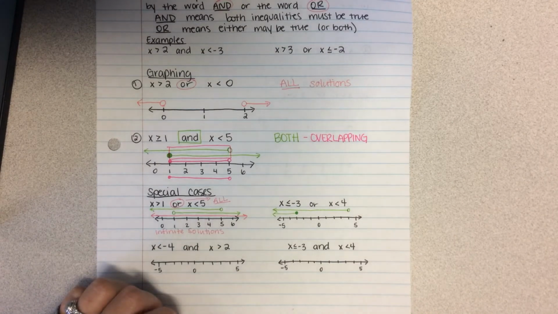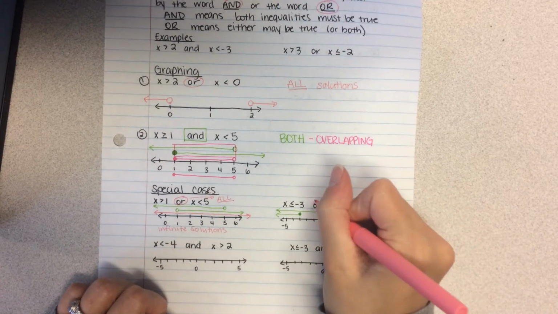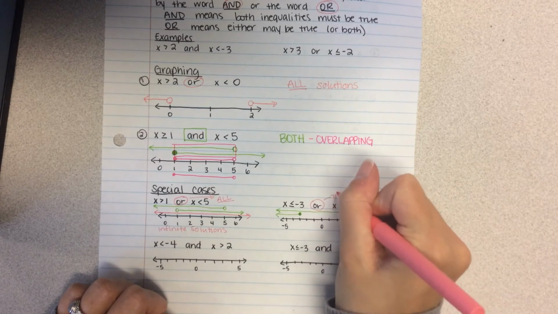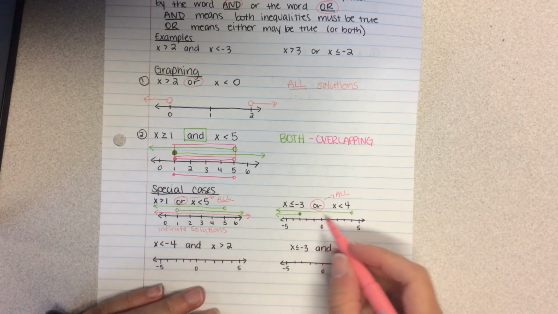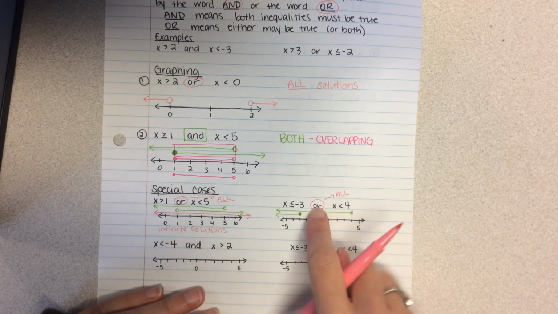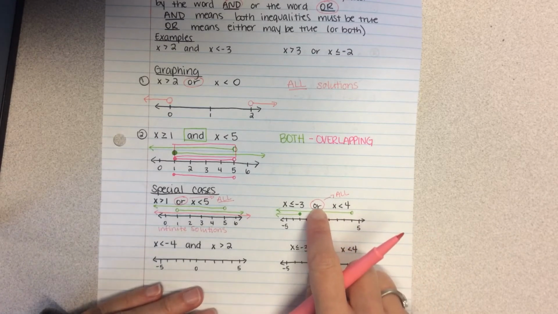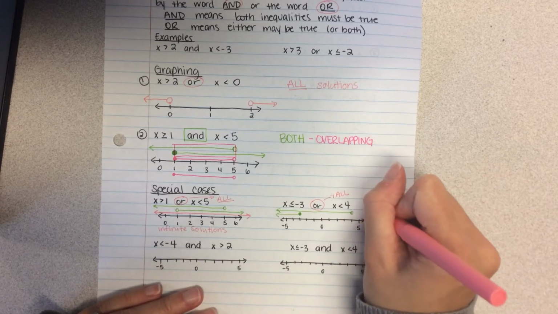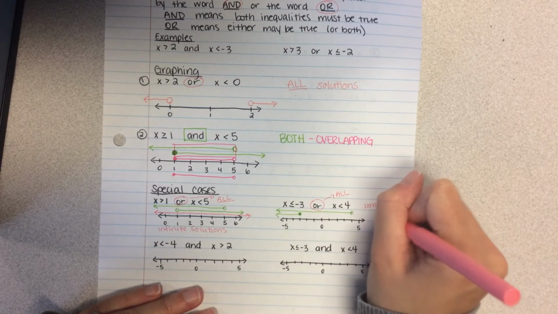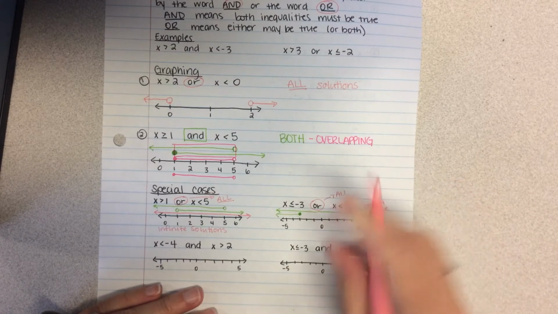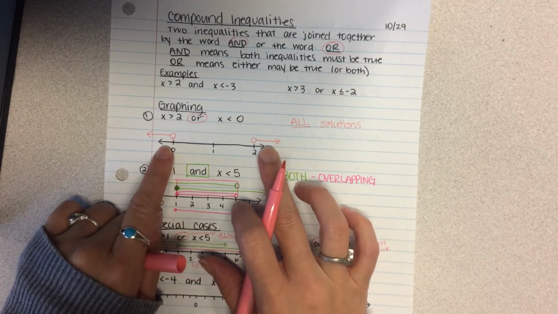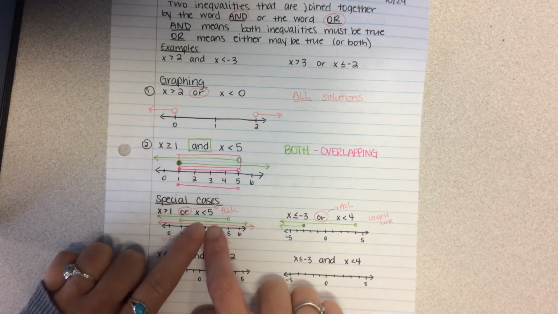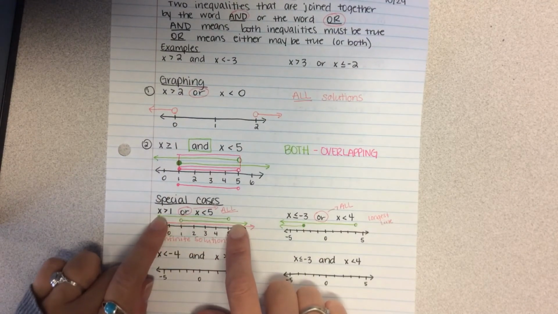Again, because I'm dealing with OR, and OR means all solutions, that means I want every single part of this. So when you are dealing with OR, you want whichever line is the longest. So this is gonna be the longest line. Up here where they pointed in opposite directions, it's everything. Down here, because they overlapped, that was everything.